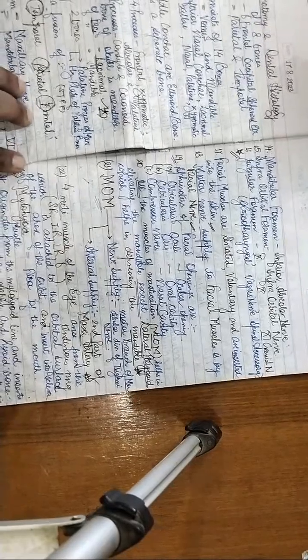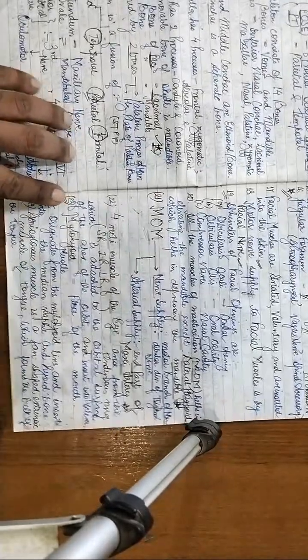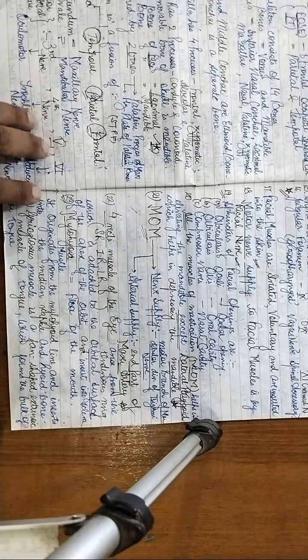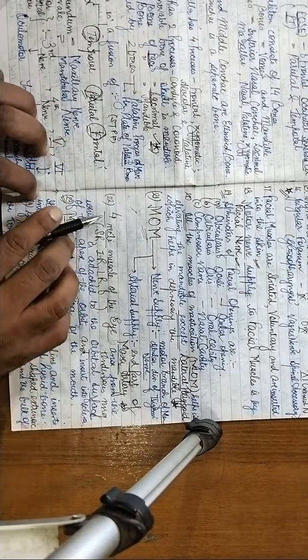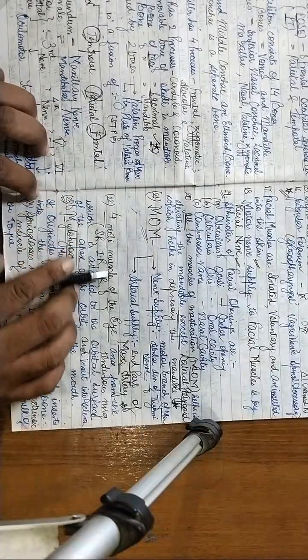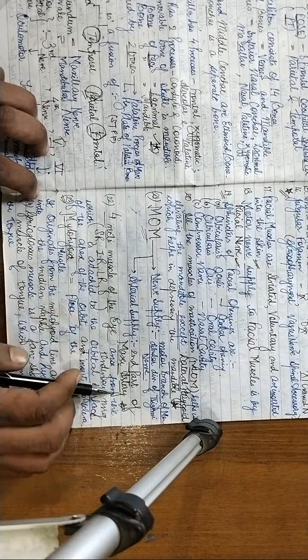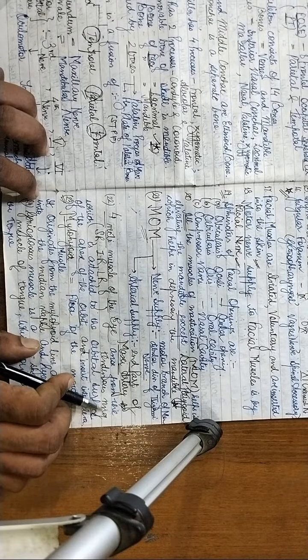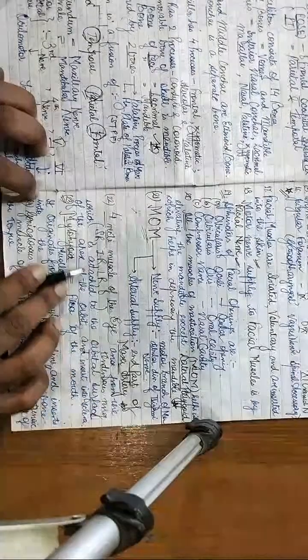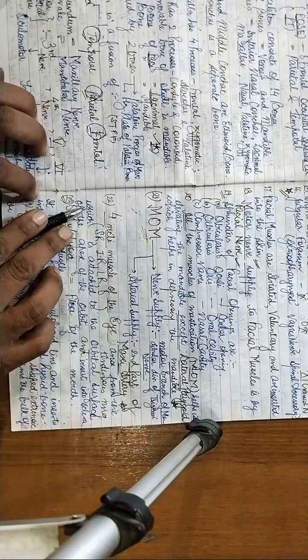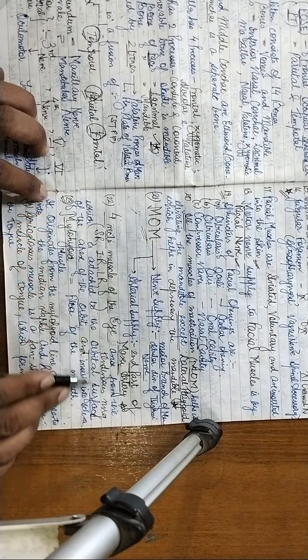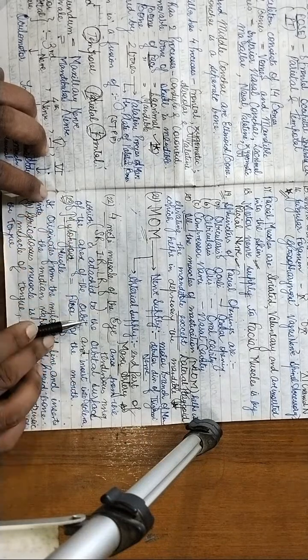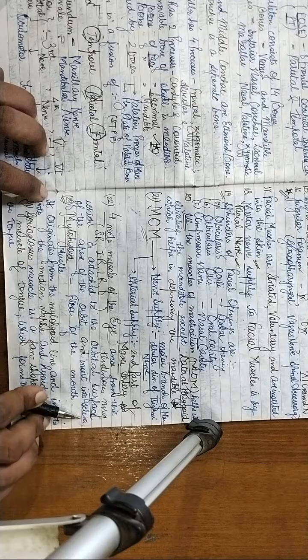Now, moving on to the next important MCQ, which is about the eye. Do remember, students, you must be aware that the four recti muscles of the eye arise from the tendinous ring, which is attached to the orbital surface of the apex of the orbit, and insert into the sclera.